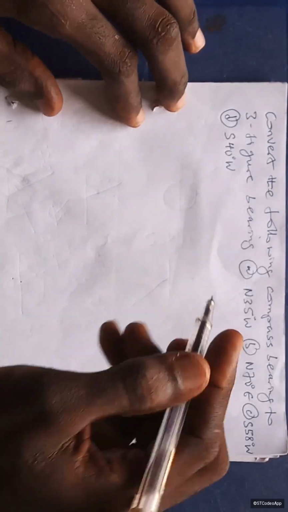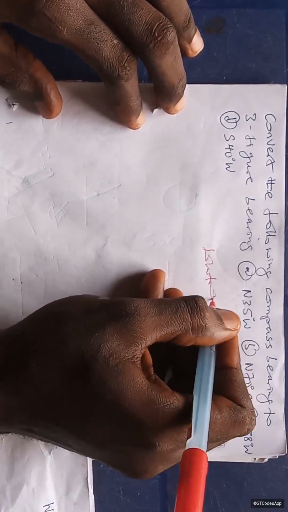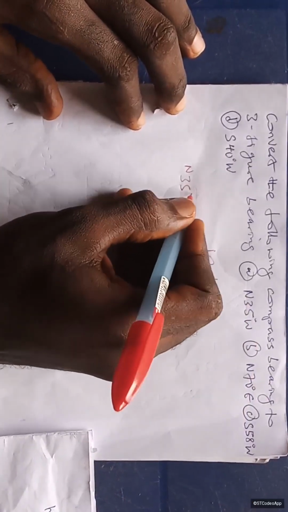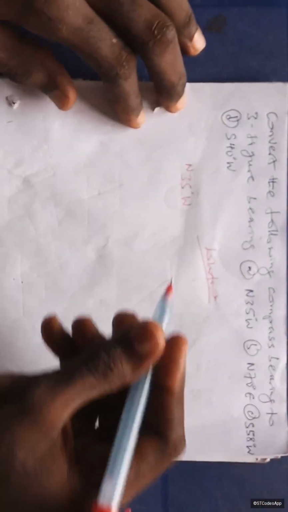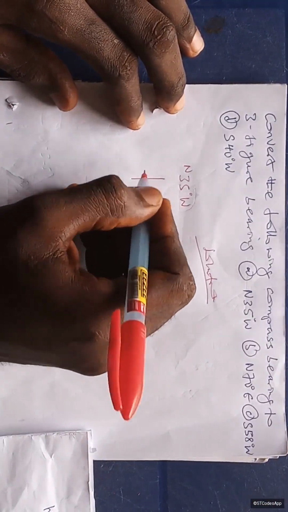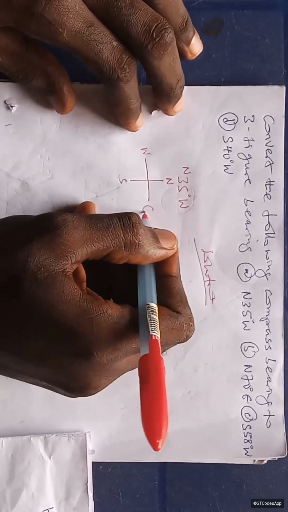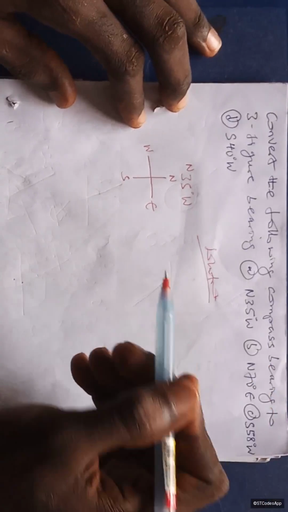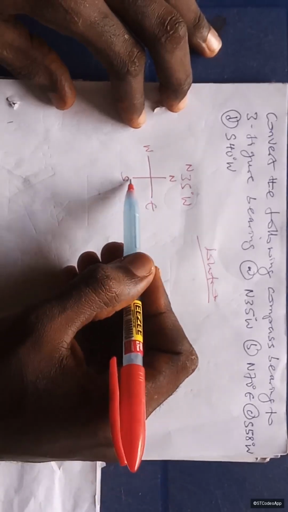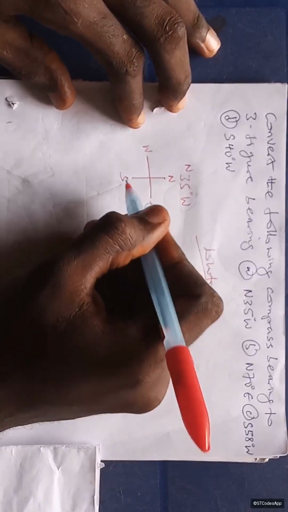Let's solve the first one. The first one now we have this solution. We have north 35 degrees west. Now, for us to get the bearing of this, we need to draw our four cardinal points, where we have our north, south, west, and east. Now, one thing you need to bear in mind is that in compass bearing, you can take your bearing from the north or from the south. Our origin can either be from the north or from the south.